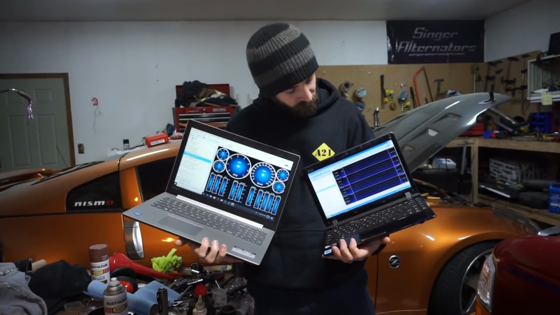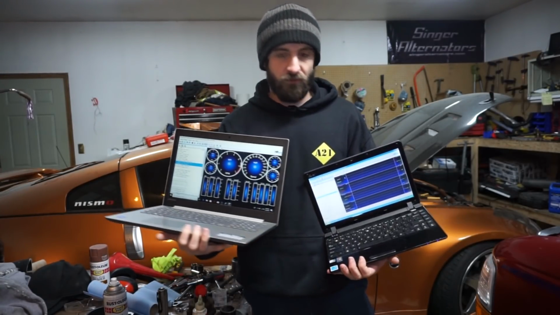Alright guys, so we got two computers here. This is my old one. I'm switching over to this one because I can actually do screen capture with this one. So I thought it'd be a good opportunity to show as I go through and set up my scanner. It's probably going to be a little bit of a longer video, but I'll go through step by step how I'm going to set up the whole thing, including the wideband and some of the histograms that I use.